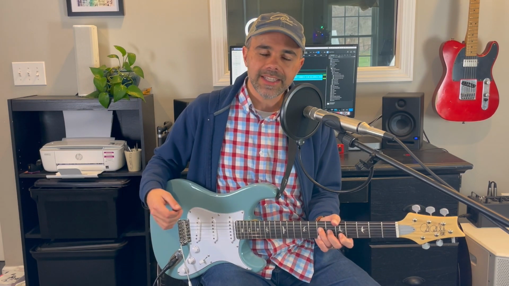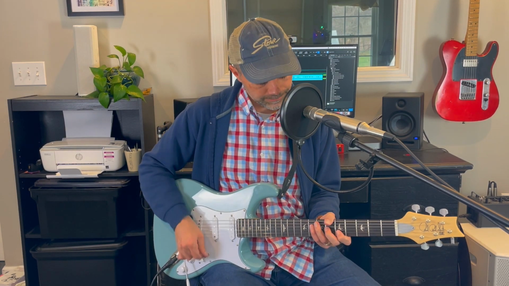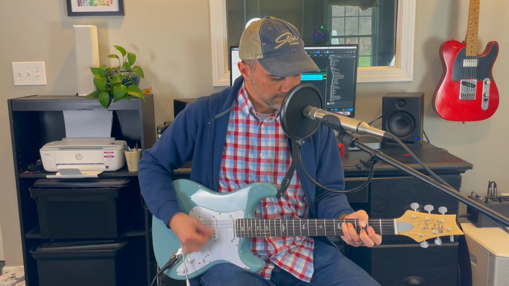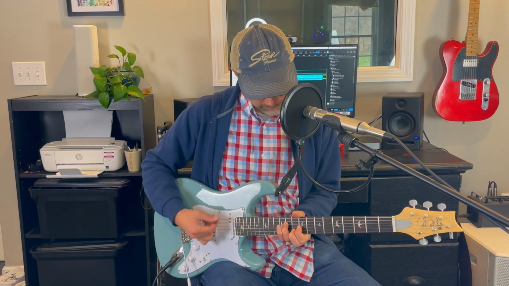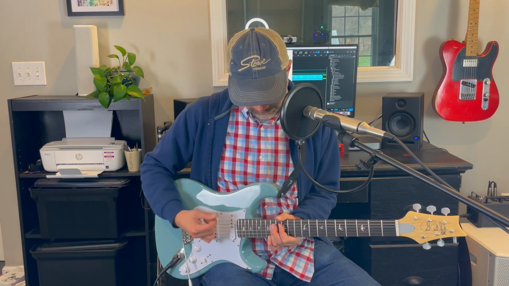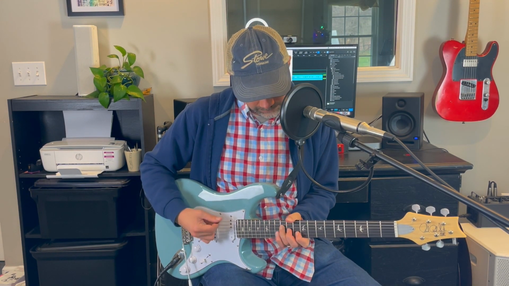An inversion is basically the same notes within a chord, but you're mixing them up. You're putting the 3rd on the bottom or the 5th on the bottom. All right, so let's try that. Same chords. Okay, so all the same chords, but just different inversions.